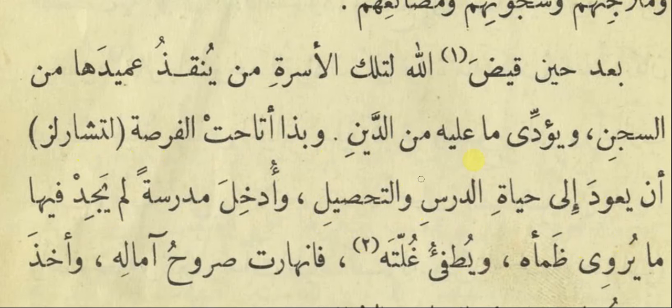In here it says God gave his family a savior who helped his father come out, saved him from jail and pay his debts. This gave Charles the chance to go back to school and learning. And he was entered into a school, but it did not satisfy his thirst for knowledge or quell his desire. So he was disappointed.